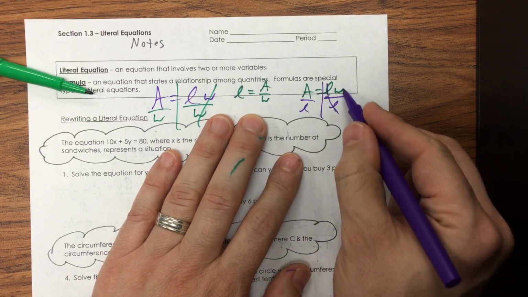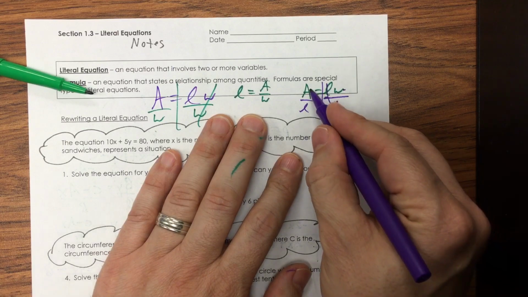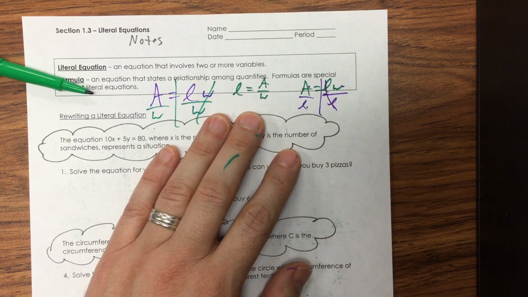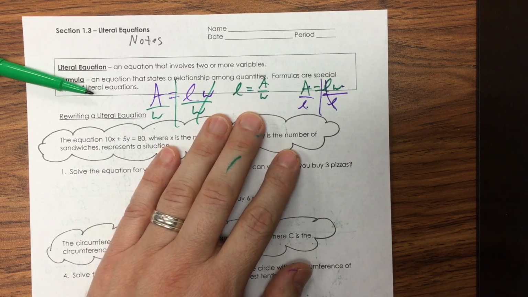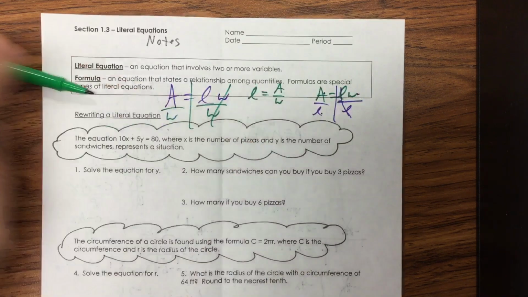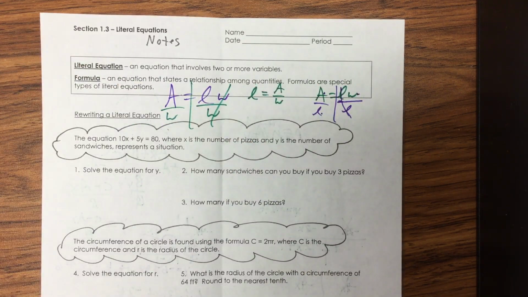Boom. Now width is equal to area divided by length. Okay, it's a little weird. I know students always have trouble with this because it's like all alphabet and no numbers, right? But it's the exact same math steps you've been doing for 5 weeks now. So you can do it.